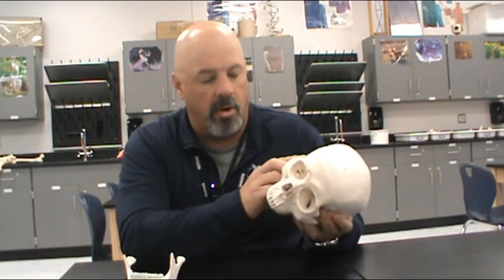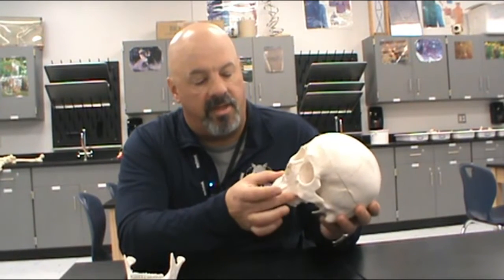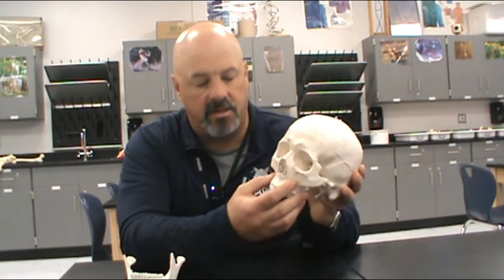We have the cheekbone here, which is the zygomatic bone. The bone here on the side that we typically refer to as our temple is the temporal bone. The bone that holds our upper teeth here in the front of the face is the maxilla.